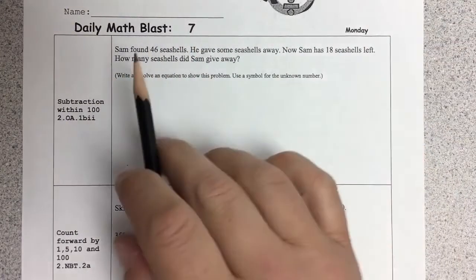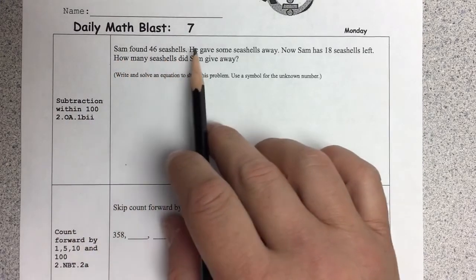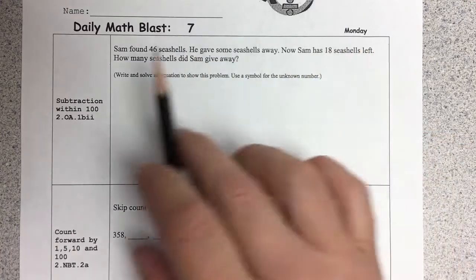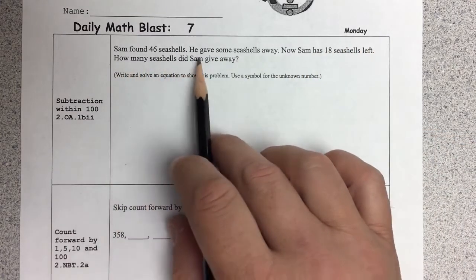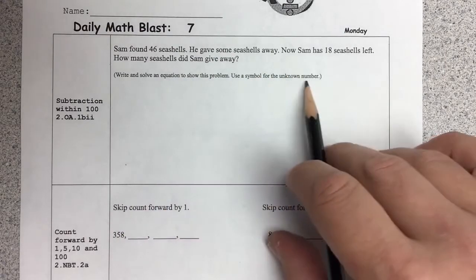Daily Math Blast 7. Subtraction within 100. Sam found 46 seashells. He gave some seashells away. Now Sam has 18 seashells left. How many seashells did Sam give away? Write and solve an equation to show this problem. Use a symbol for the unknown number.